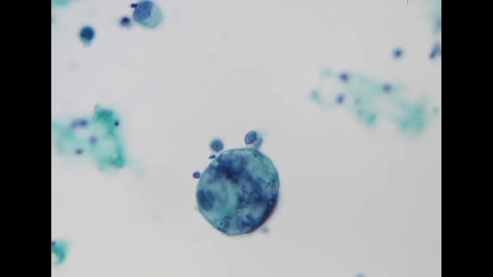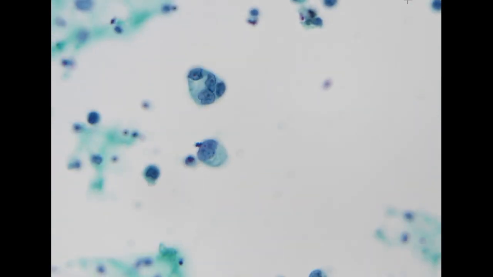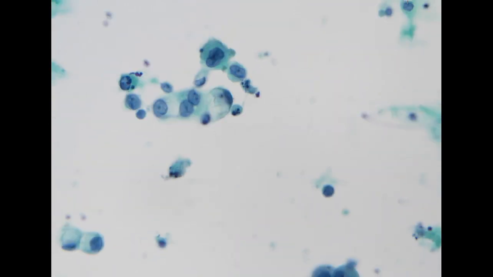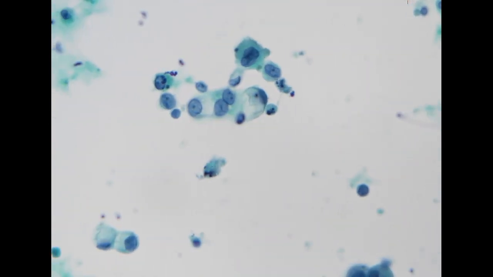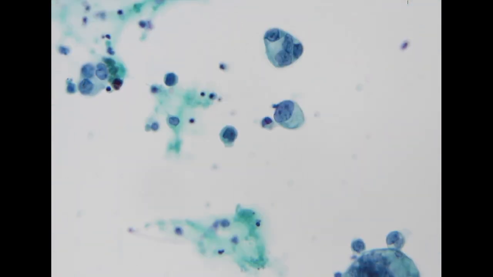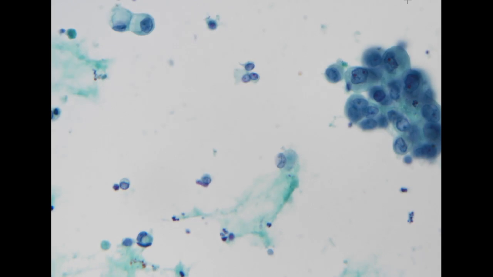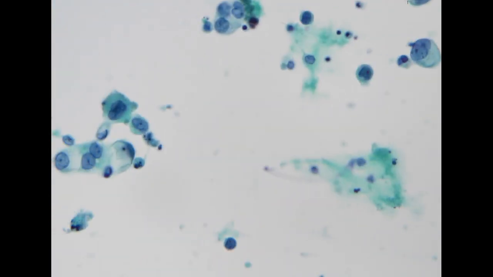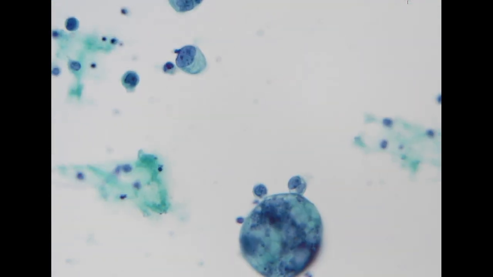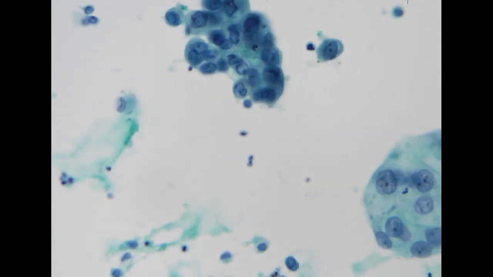So these are all adenocarcinoma, and the patient had a past history of gastric cancer. Most of the time, if gastric cancer goes to the ascites, to the peritoneal cavity, the majority are signet ring cells. However, rarely you can see intestinal type adenocarcinoma. So this is compatible with intestinal type gastric cancer.